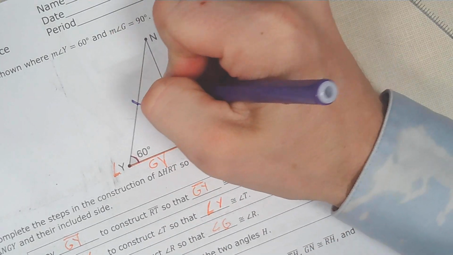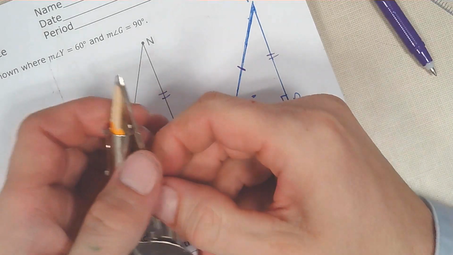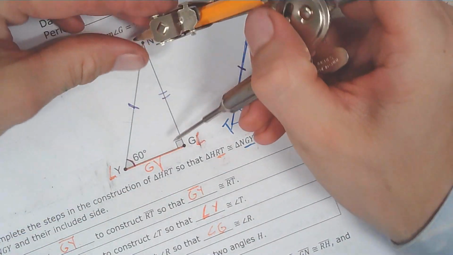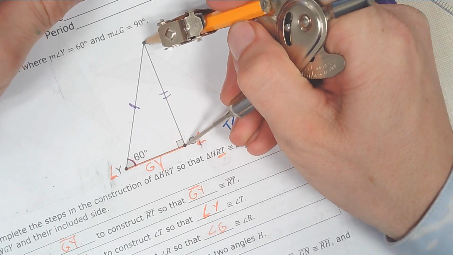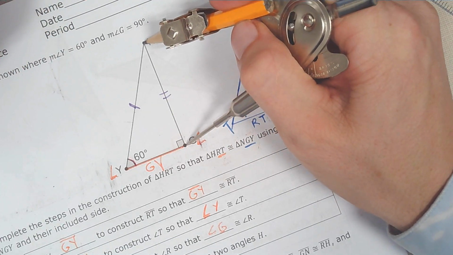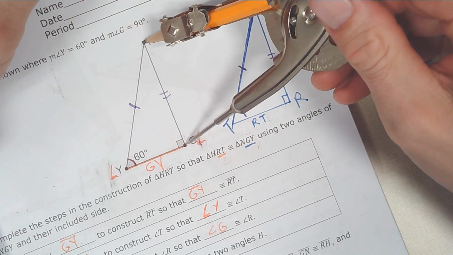Now if I wanted to figure out GN to HR, I'm going to use a compass here. So I'm going to just go GN to GN is this. I'm not going to change the angle or anything, right?